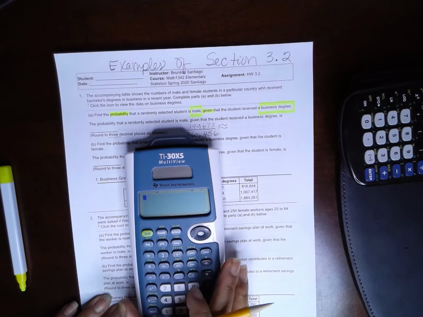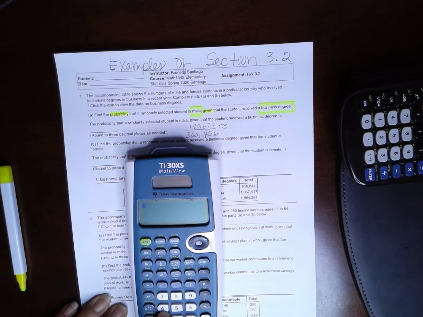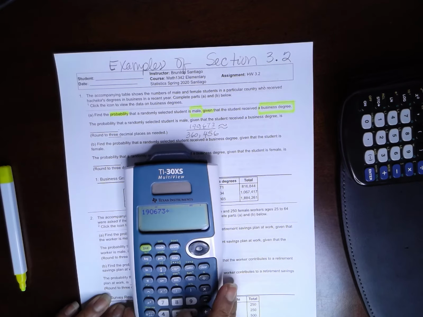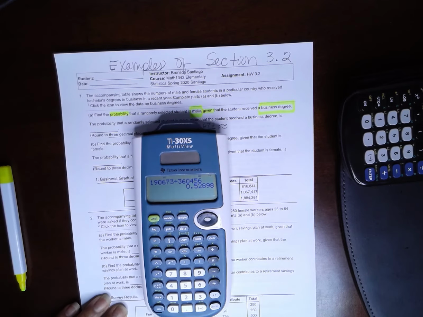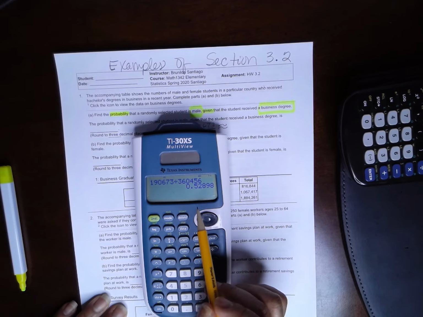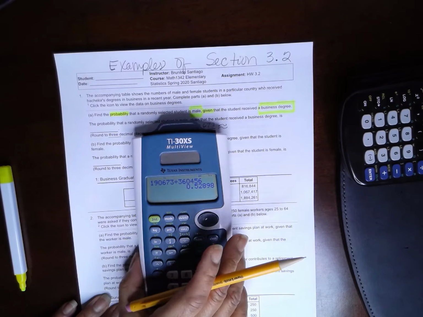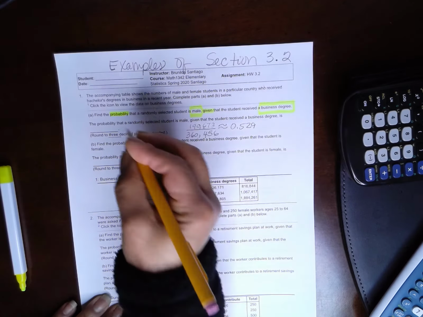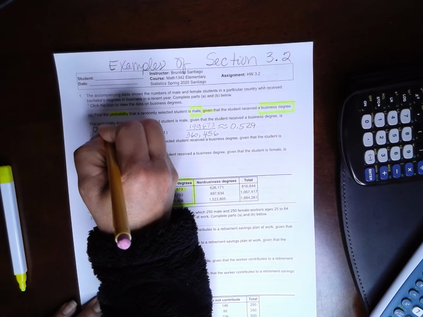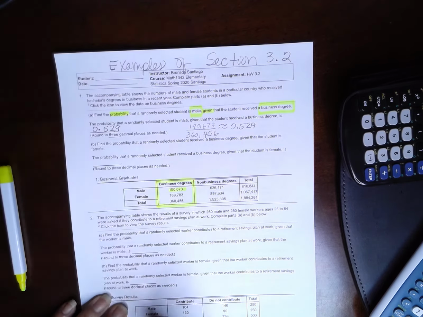Get your calculator, something to divide. 190,673 divided by 360,456. And we have to round it to 3 decimal places. Notice that we have 0.528 followed by a 9. So this is going to be 0.529. And again, with or without the 0 to the left.